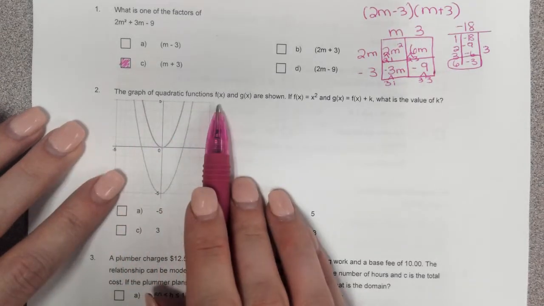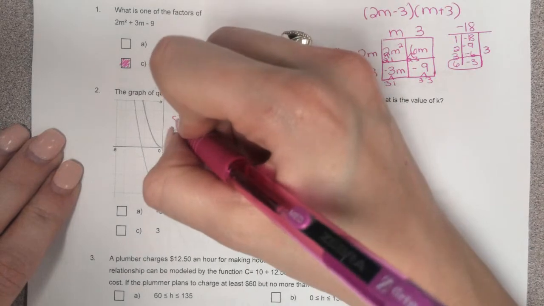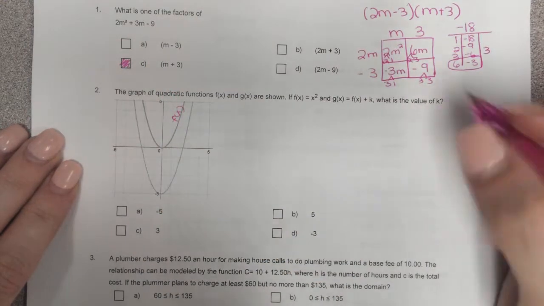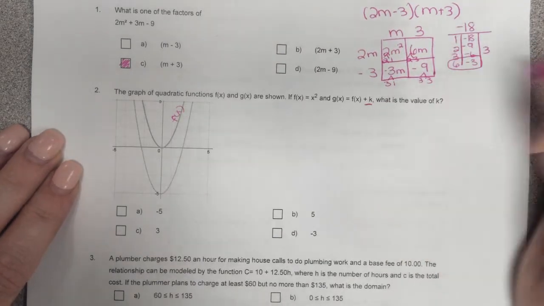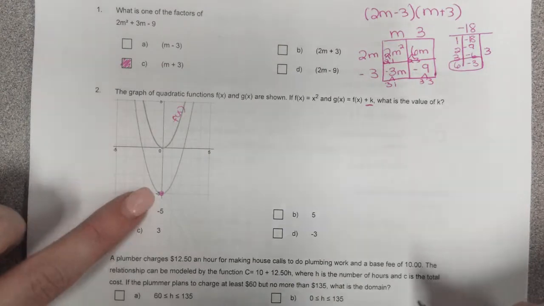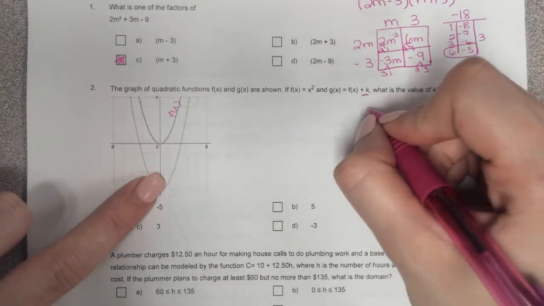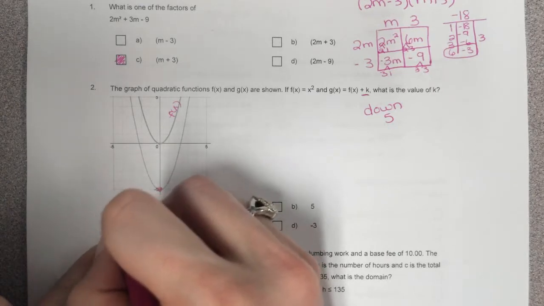Alright, the graph of the quadratic function f of x and g of x are shown. F of x is x squared, so this is f of x, that parent function. G of x is f of x plus k, so they're adding some number. So to make it go from here to here, you're subtracting 5. You're making it go down 5. So your k value is a -5.